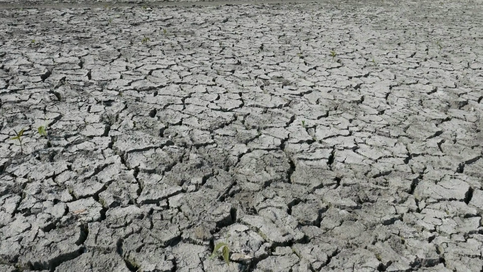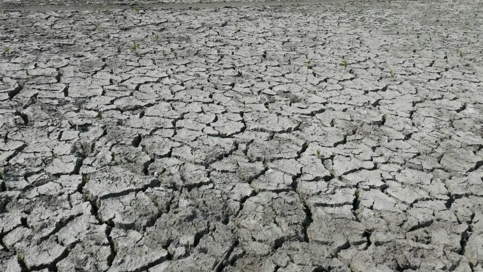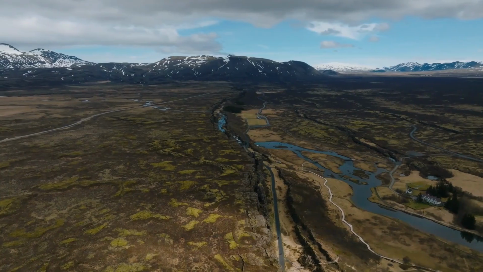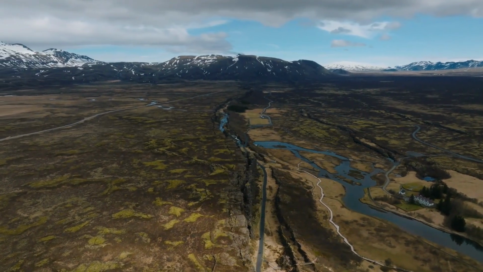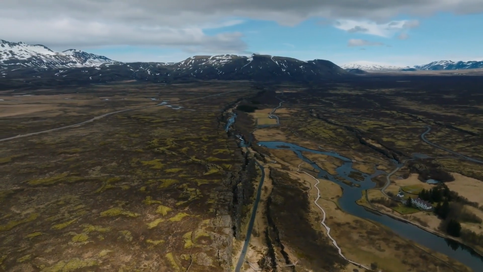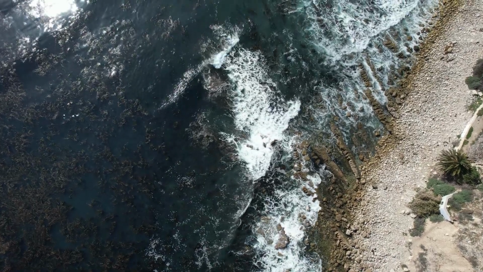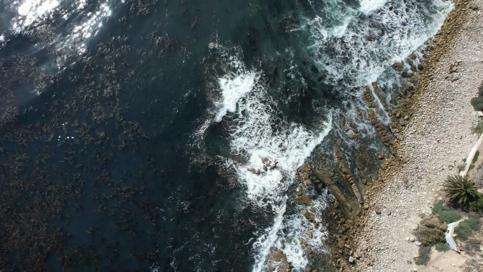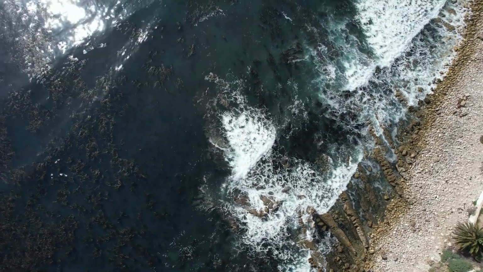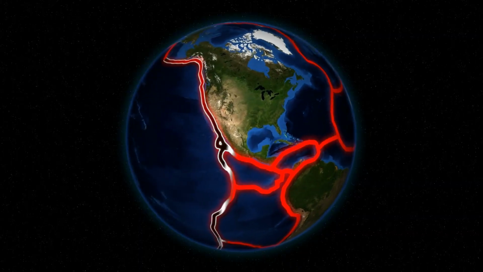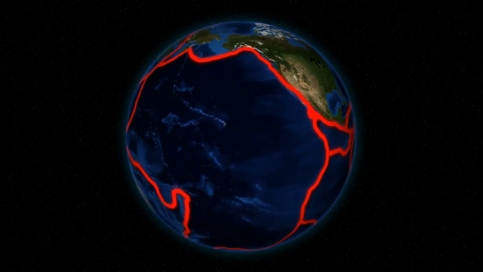Earthquakes occur due to the movement of tectonic plates beneath the Earth's surface. The Earth's crust is divided into several large and small pieces known as tectonic plates. These plates are constantly in motion, albeit very slowly, due to the convective currents in the semi-fluid layer beneath them. When these tectonic plates interact, they can move in different ways.